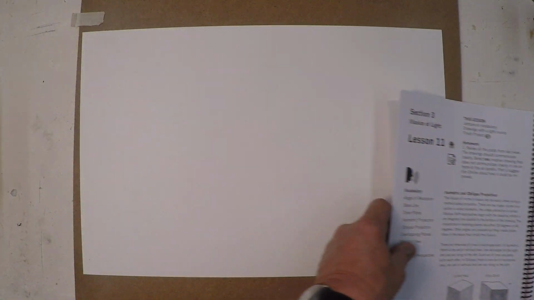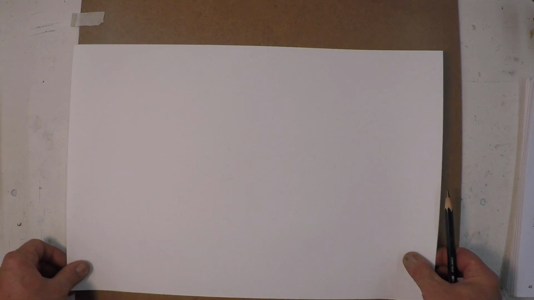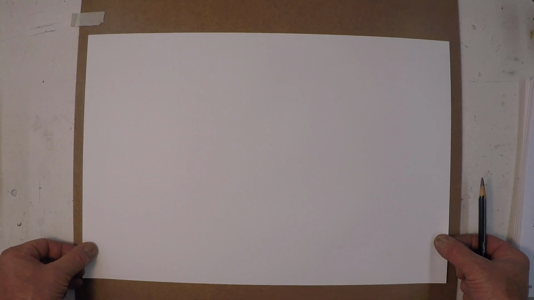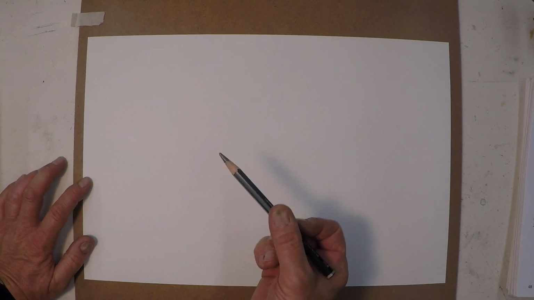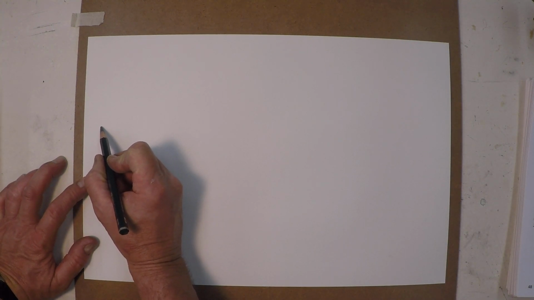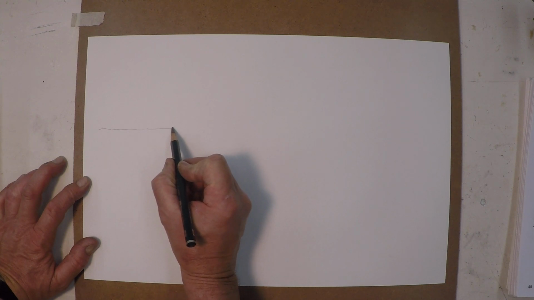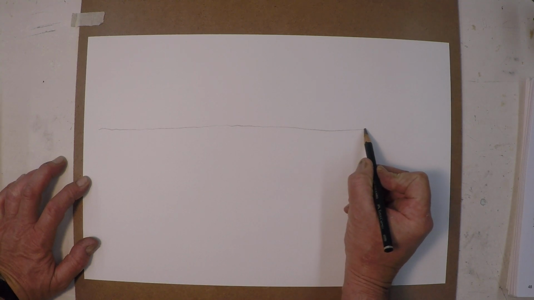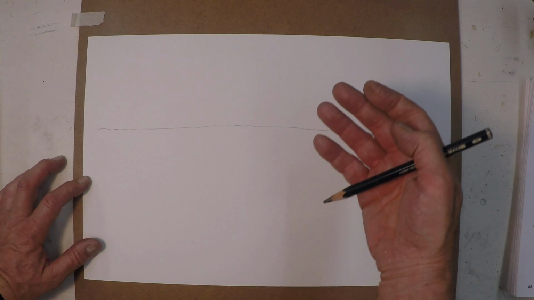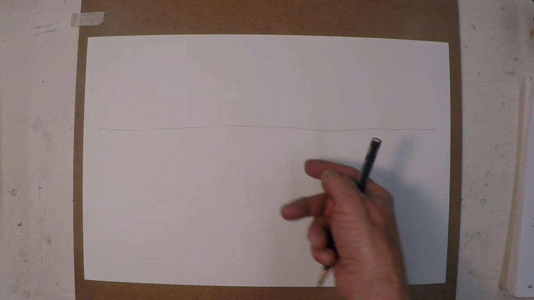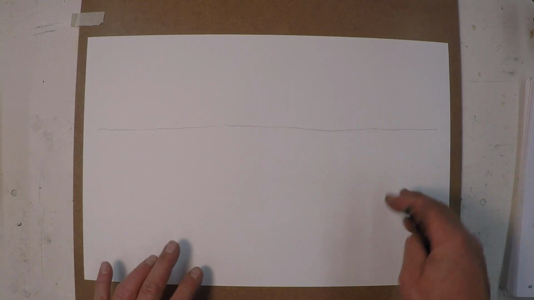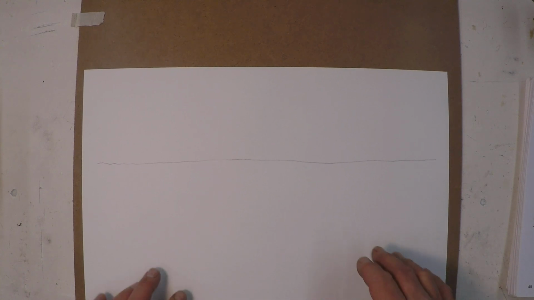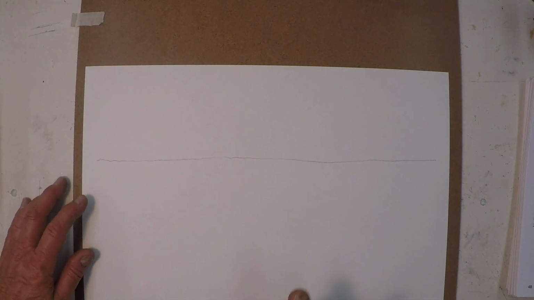Okay, so let's get started. The first thing that we talked about in Lesson 6 was a baseline, and so I'm going to put a baseline on this drawing here, on this piece of paper. Now I'm going to do a couple things. I'm going to draw something up here, and then I'm going to draw something down here. So I'm kind of starting to work on this upper half of the paper first.